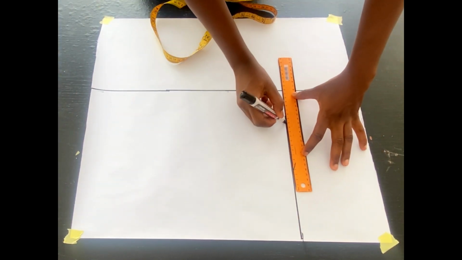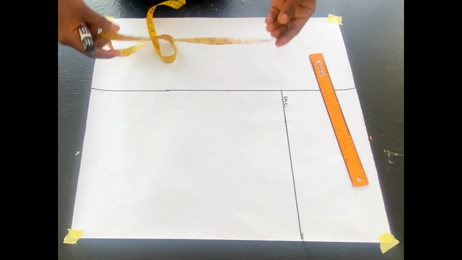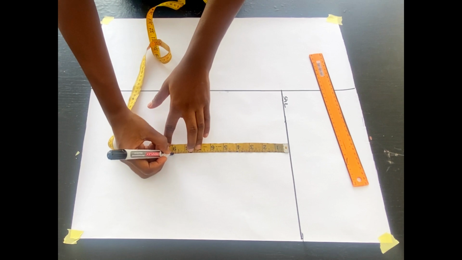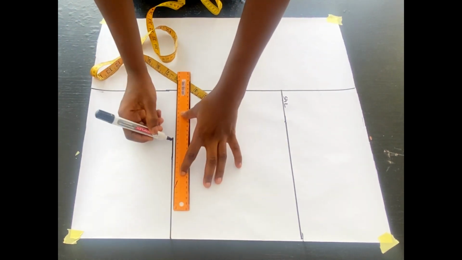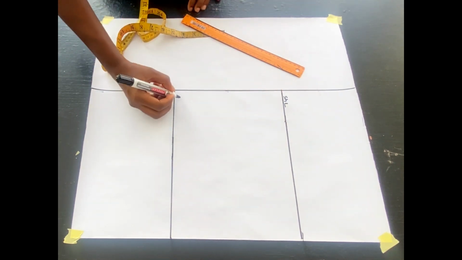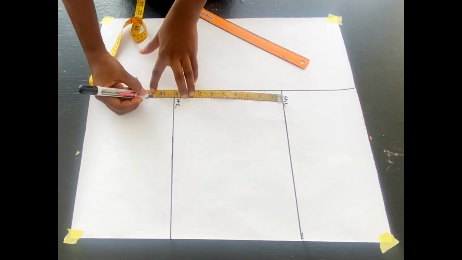From the 6 inches mark, that will serve as the shoulder line. Then I'll mark the shoulder to the chest line, which is 9 inches, shoulder to the bust line, which is 11 inches, and shoulder to the waistline, which is 15 inches. So go ahead and mark your own measurements too.